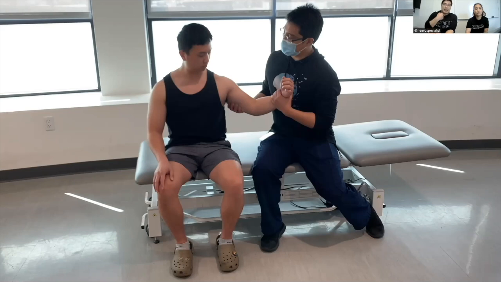So you can see as I moved him from flexion to extension, it started to catch at about 90 degrees. That's where it was triggered the most, which to me as a therapist tells me that if I'm going to do any type of movement with him, we have to go slow, because the spasticity is going to get worse with faster movement.